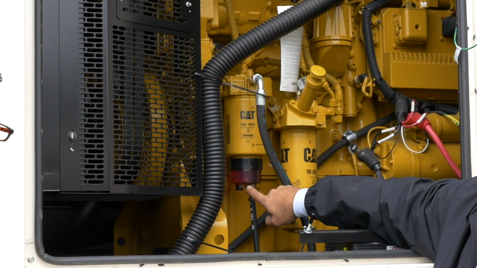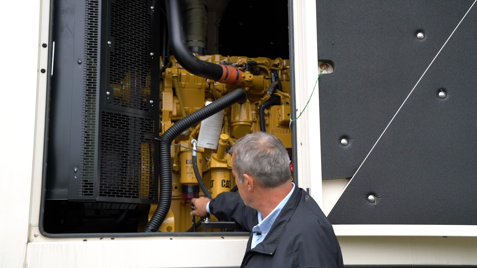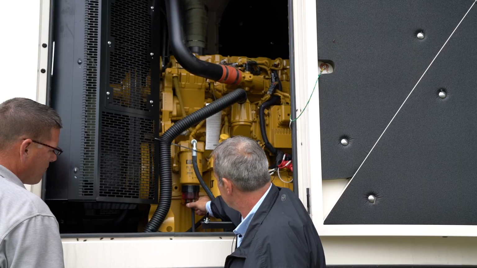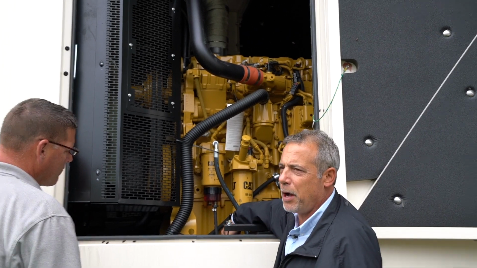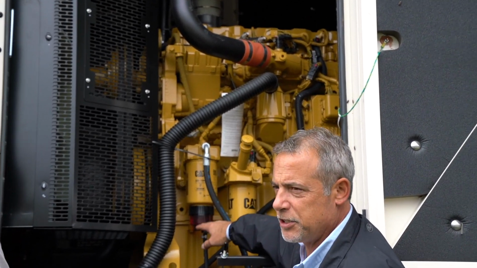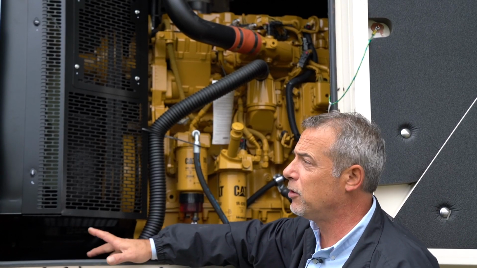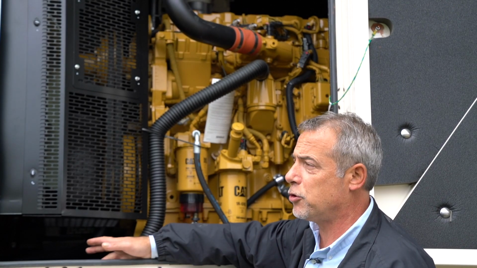One's a fuel water separator. If you get a bad batch of fuel, you'll see the water in this separator. There's a little drain valve on the bottom. Just unscrew it, drain it into a bucket until you see no water and you see fuel in there, shut it. That's the only time I'm going to tell you to run the generator no load for 15 minutes to make sure you purge all the air out of the system.